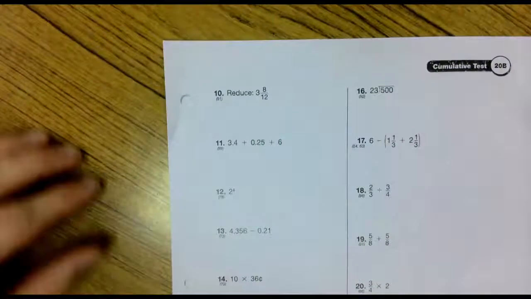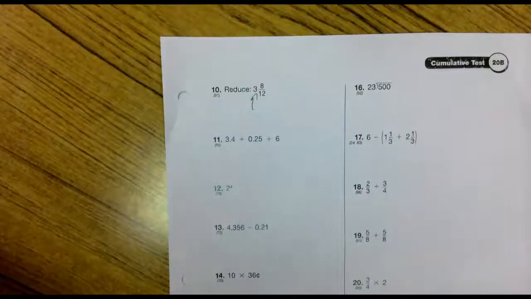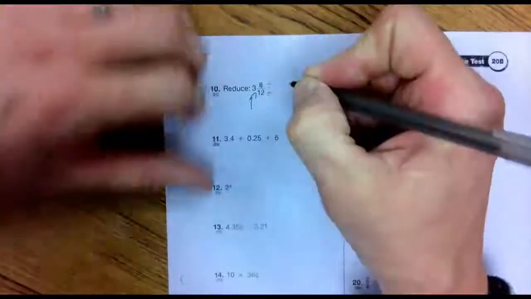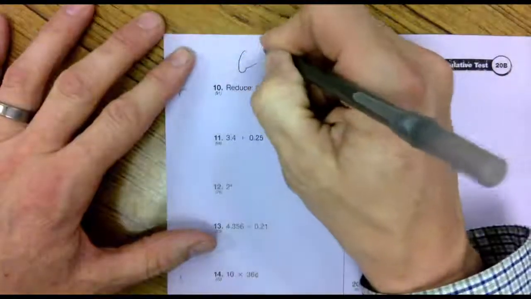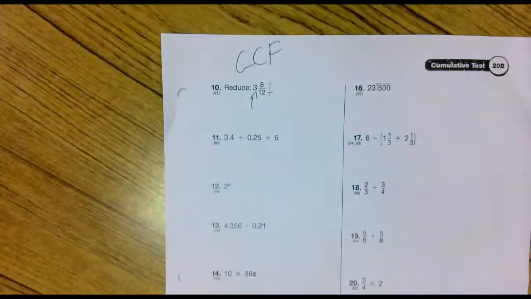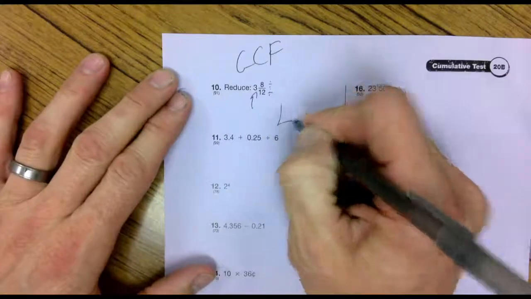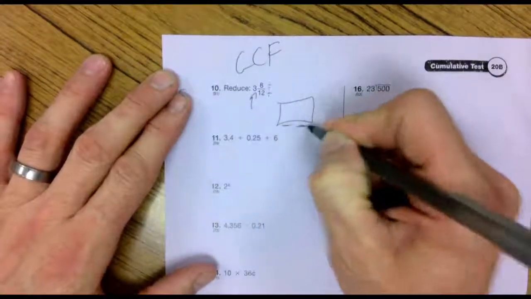All right, we're going to reduce this one. Don't forget, do I have my whole number? Do I have my fraction? After you reduce this fraction, try 2, try 3, try 5, try 7, try the GCF, greatest common factor for those guys. After you reduce that fraction, do I have my whole number? Do I have my fraction?